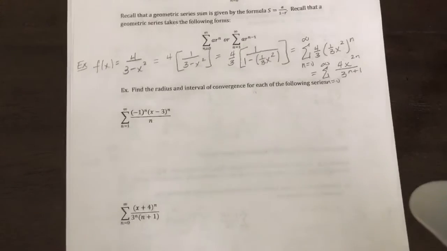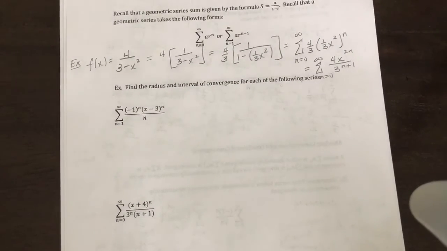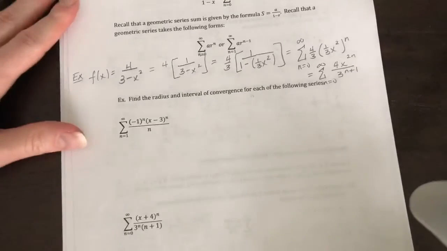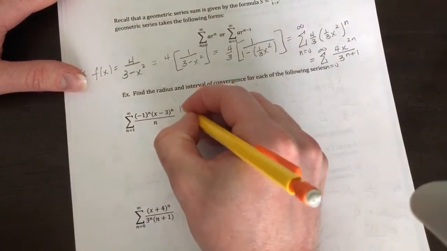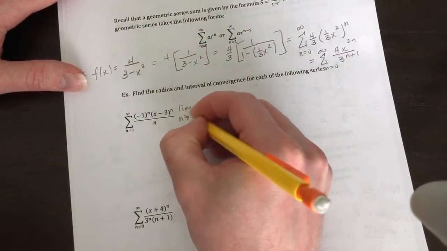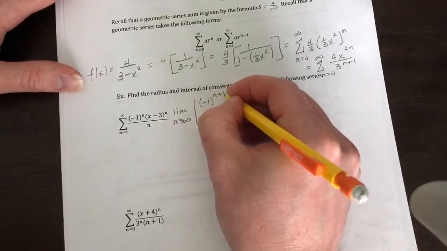Radius of convergence and interval of convergence. Okay, so when we're looking for a radius of convergence and interval of convergence, we're going to use the ratio test, always. Our ratio test says that we're going to do the limit as n goes to infinity of a sub n plus 1.